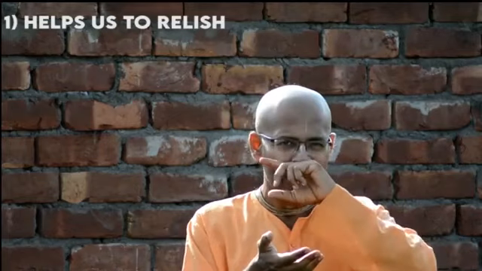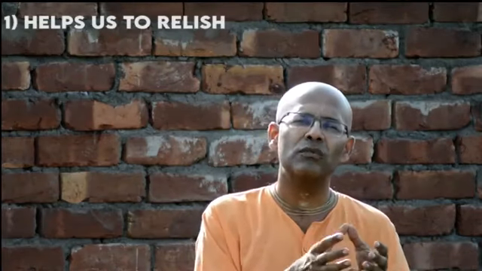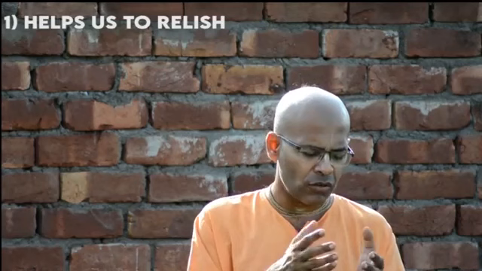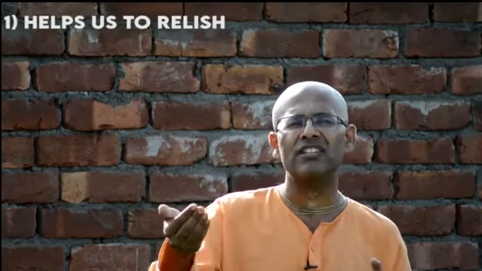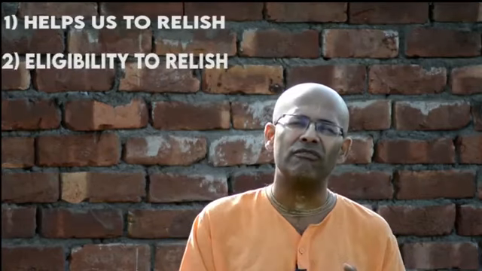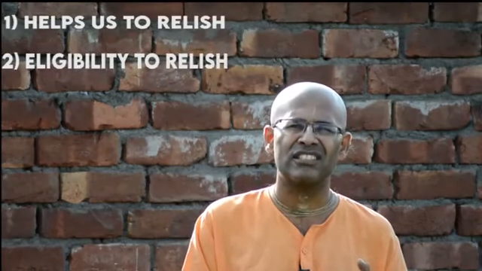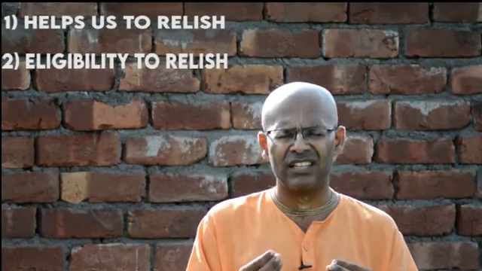So this Chaitanya Shikshashtakam helps us to relish the signs of devotional service. And not only that, it also gives us adhikar, the eligibility to relish the ocean of mellows of devotional service. It gives us the adhikar.